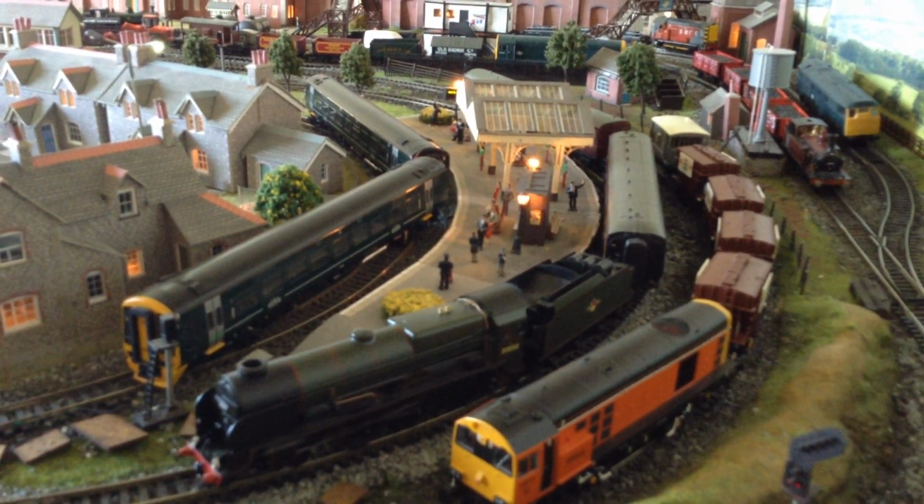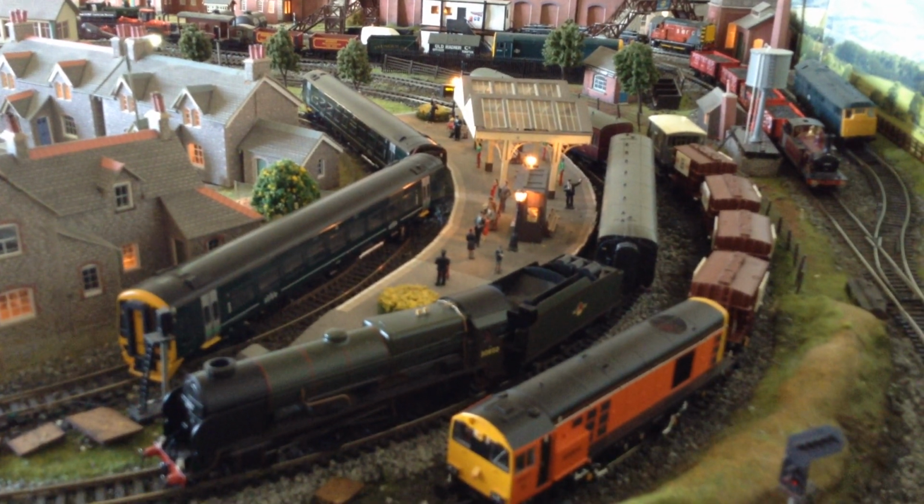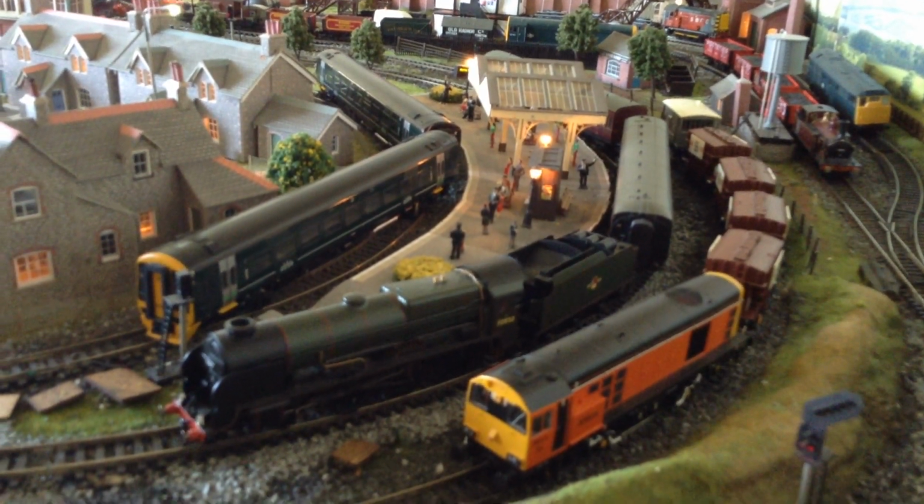The next train to arrive on platform 2 terminates here. All change please on platform 2.